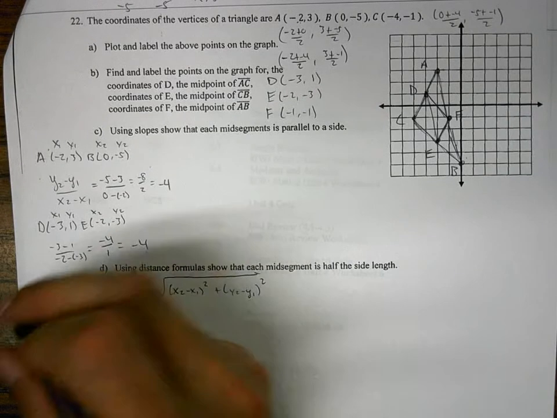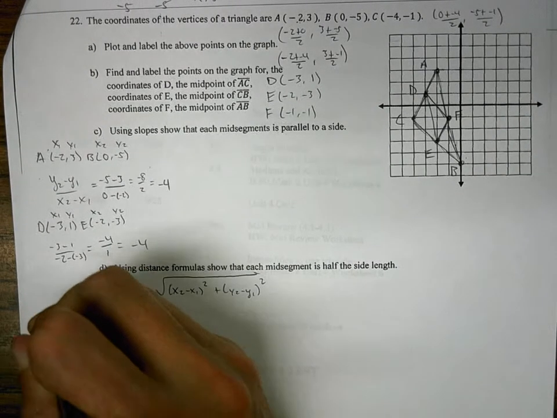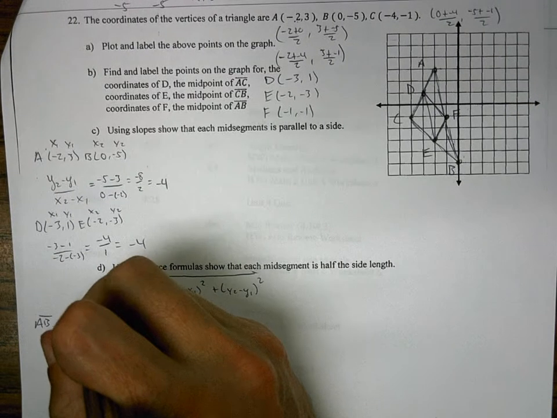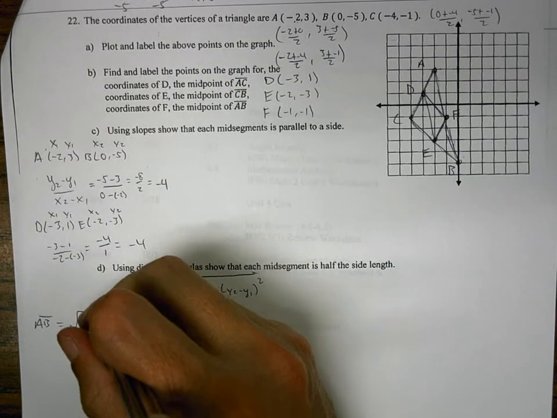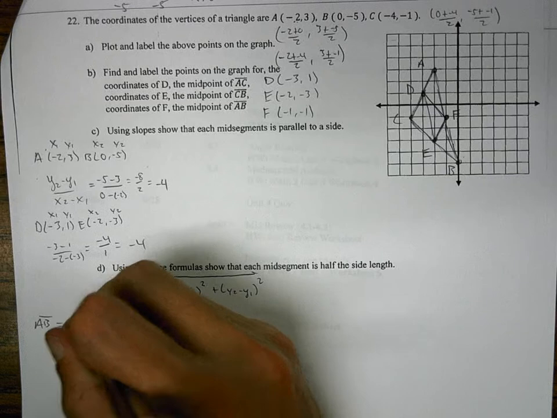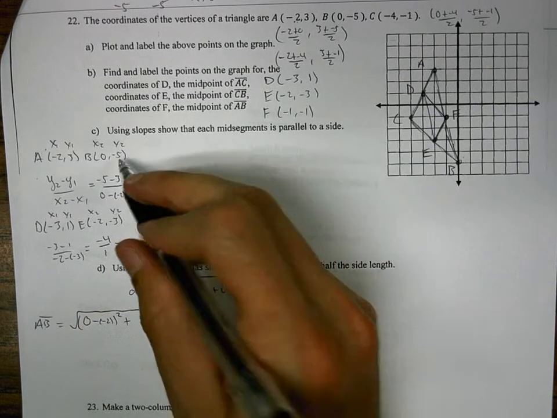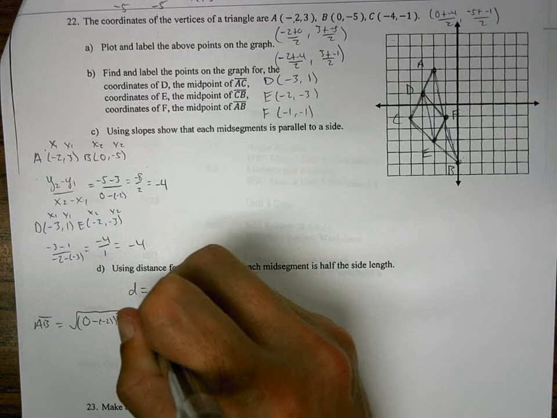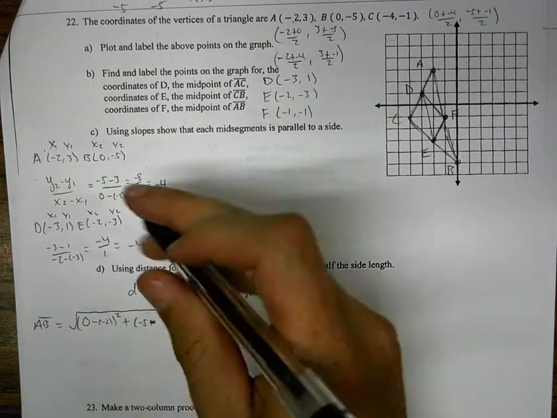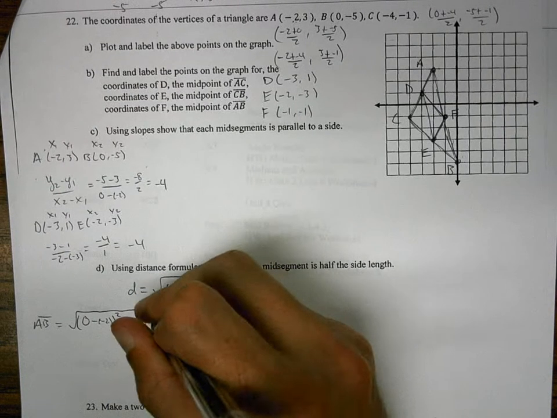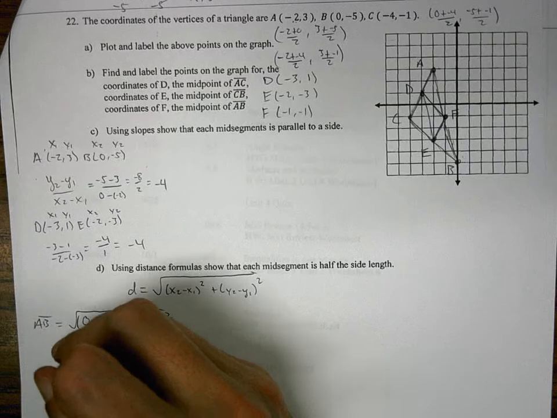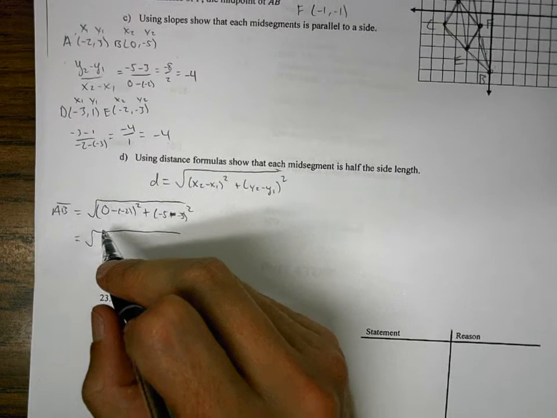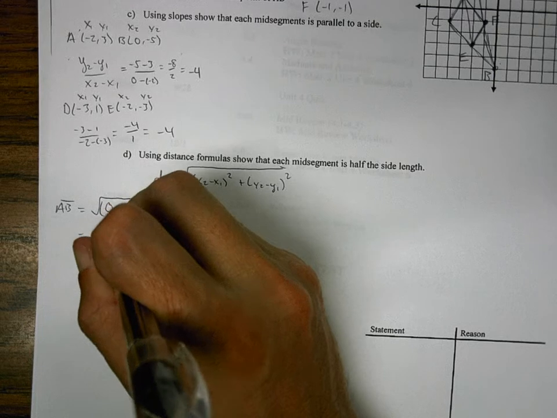So for AB, x2 is 0 minus negative 2, squared, plus y2 minus y1, squared. 0 minus negative 2 is a positive 2 squared.